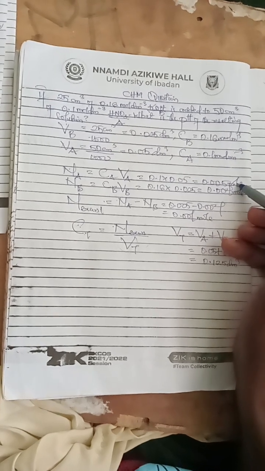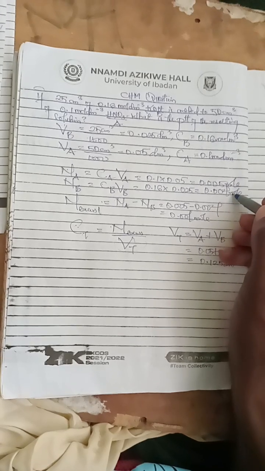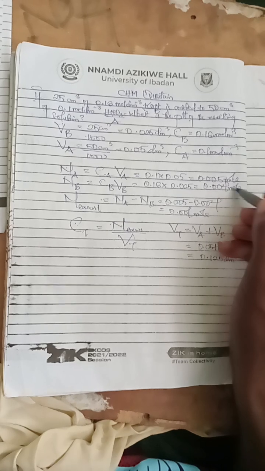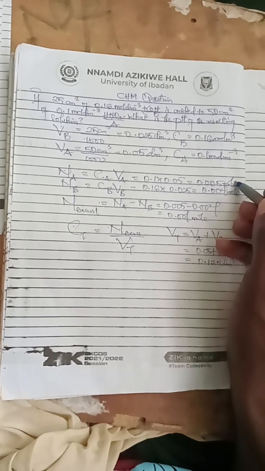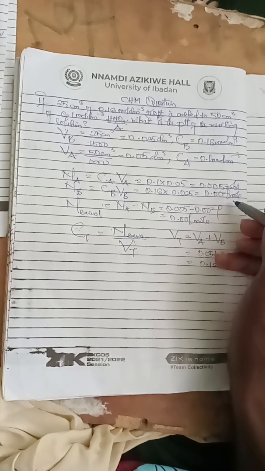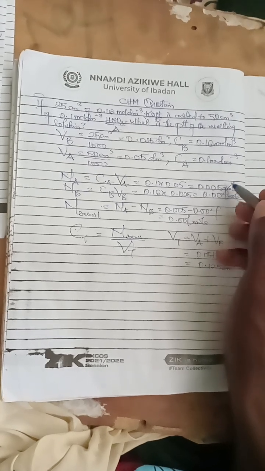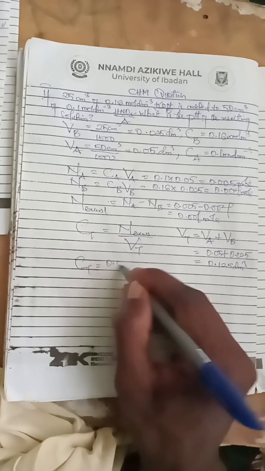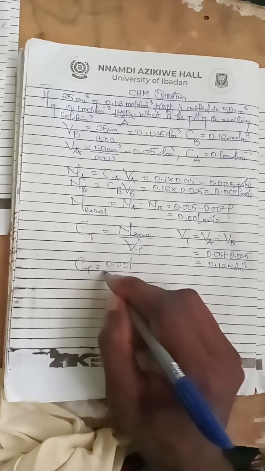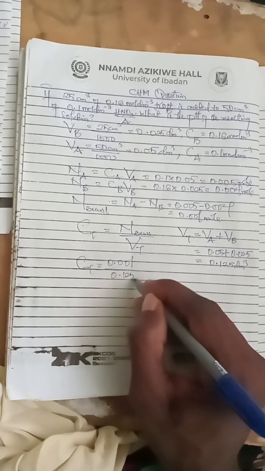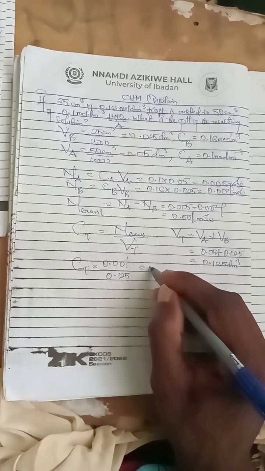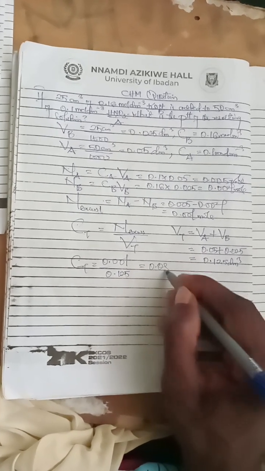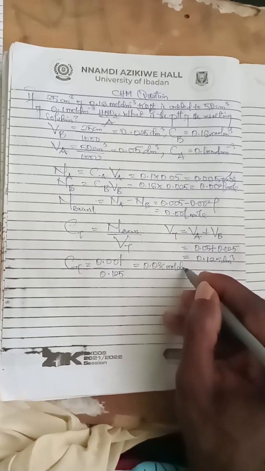So which means we are going to refer to pH, not pOH. Assuming the base is in excess, it means we are going to refer to pOH. But since the number of moles of acid is the one that is in excess, we are going to refer to pH. And by doing that, we find the difference between the number of moles to check the one that is in excess. So the concentration will be 0.001 divided by 0.125. If we divide these two together, that gives us 0.08 mole per dm cube.